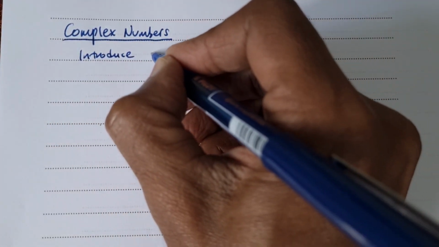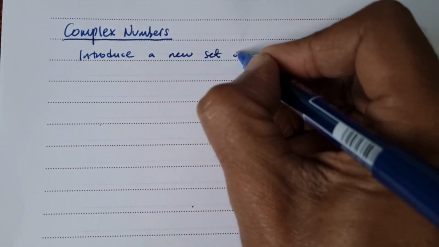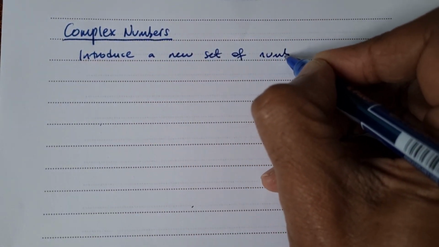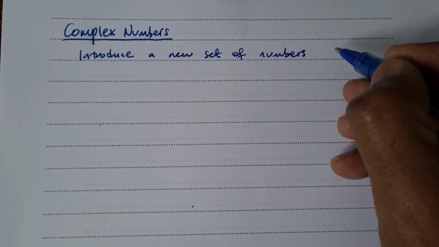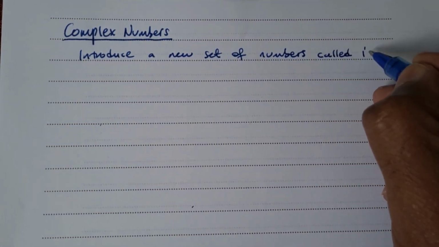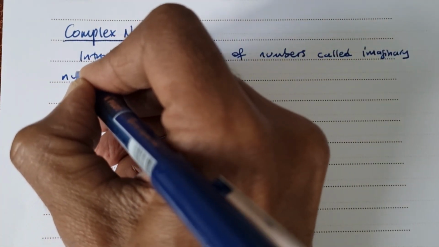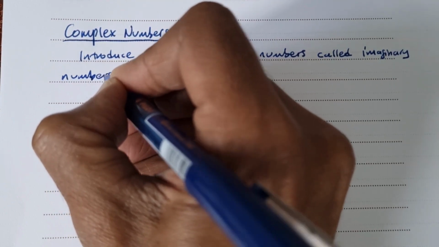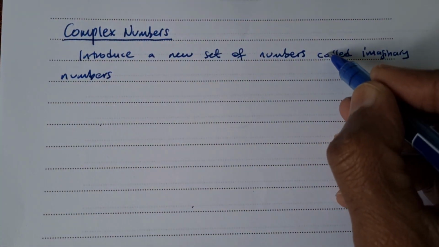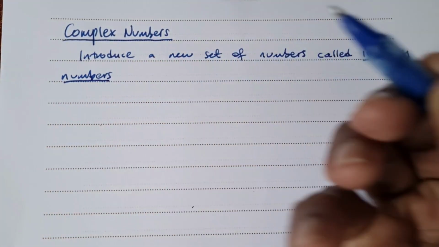a new number, a new set of numbers that are called imaginary numbers. The reason we use the word imaginary is not because we're trying to imagine them.